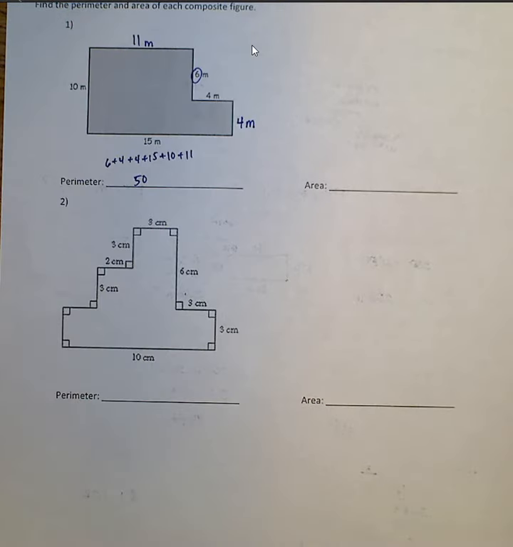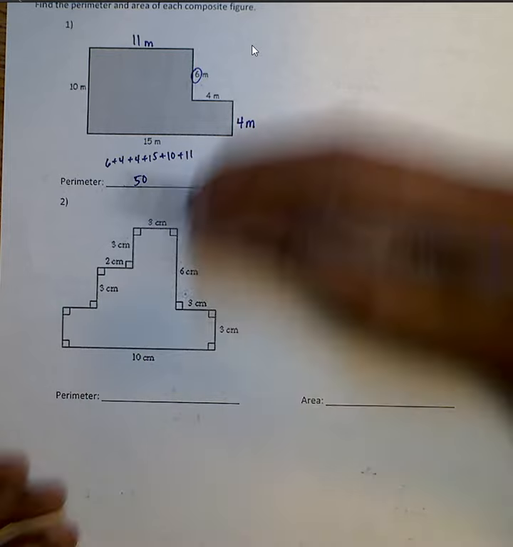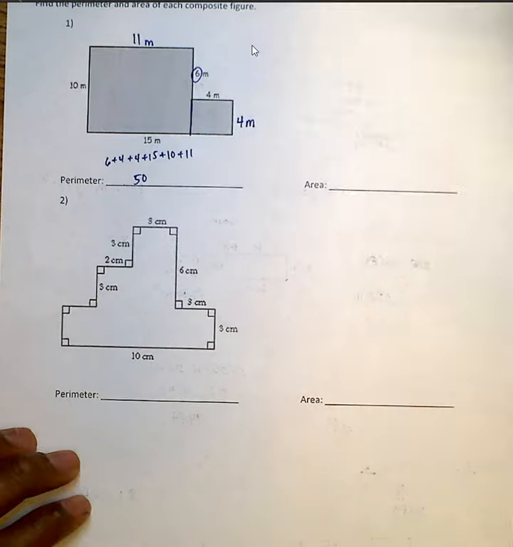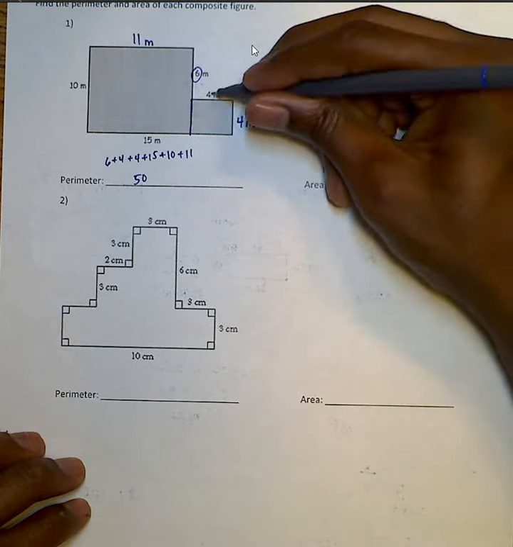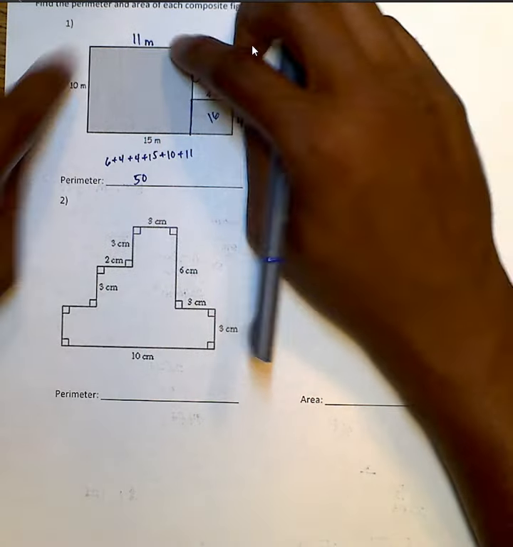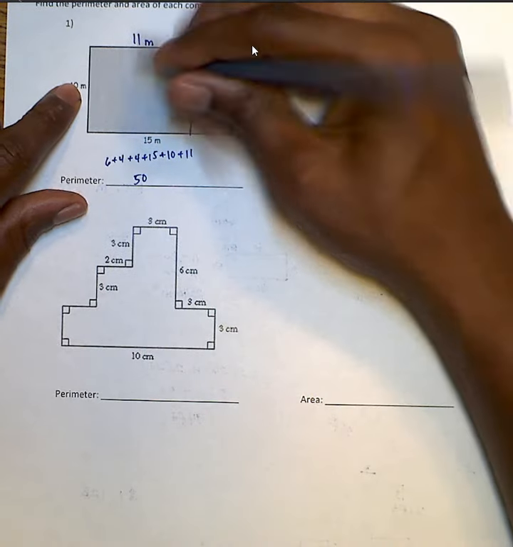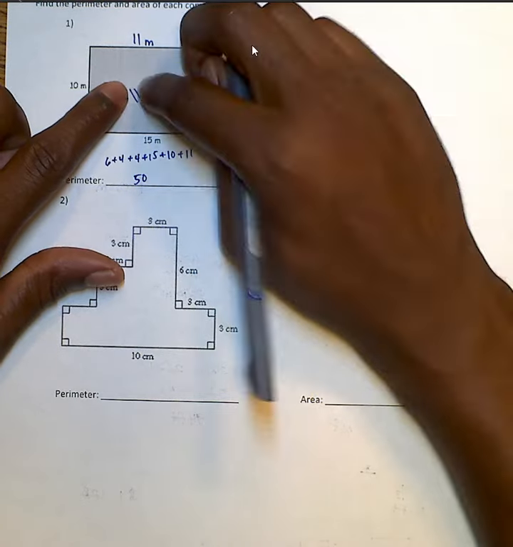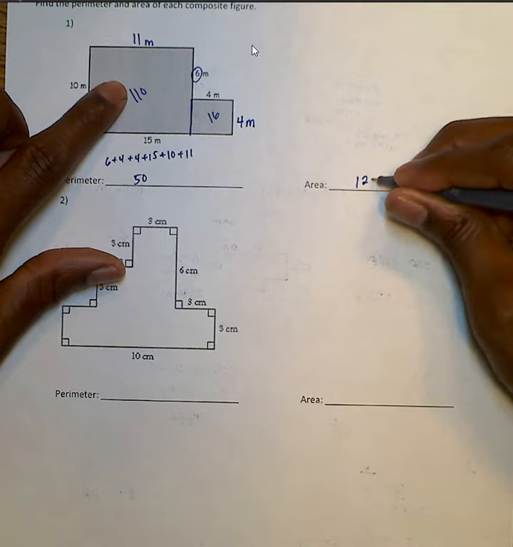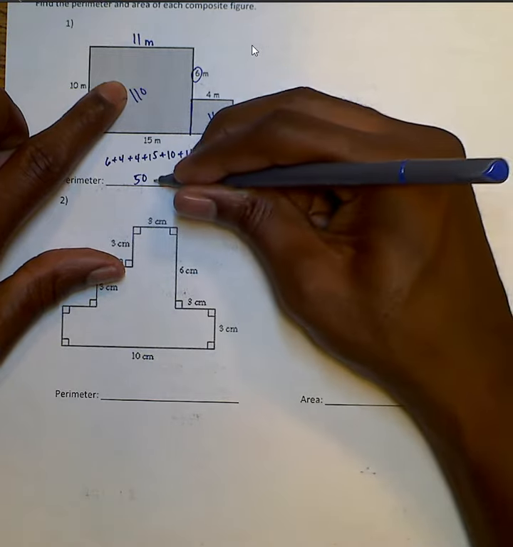They're asking us for the area, and this is how I would do the area. I always try to break it down into more manageable shapes for us. So I'm going to break it down into a square here, and the area of the square, 4 by 4, is 16, and this rectangle. And so I have 11 by 10. 11 times 10, 110. And so then I can add these two together, and we get 126 meters squared for the area and 50 meters for the perimeter.